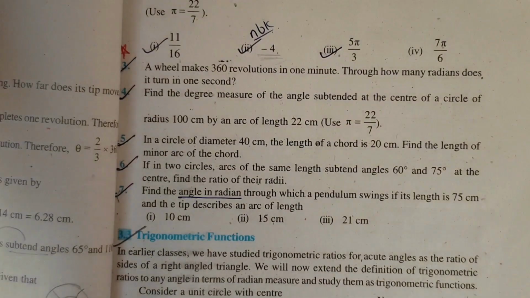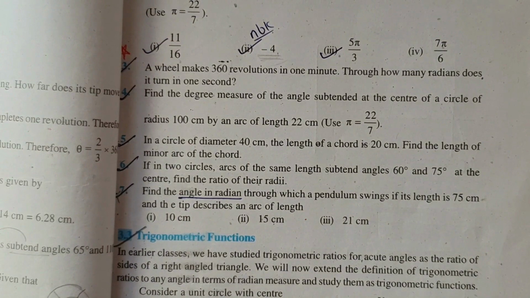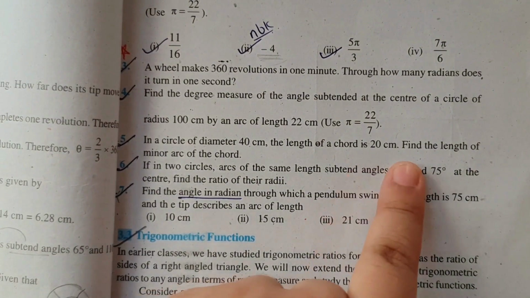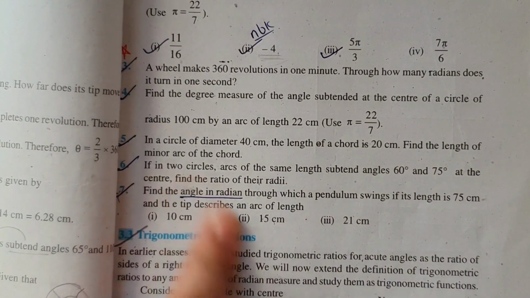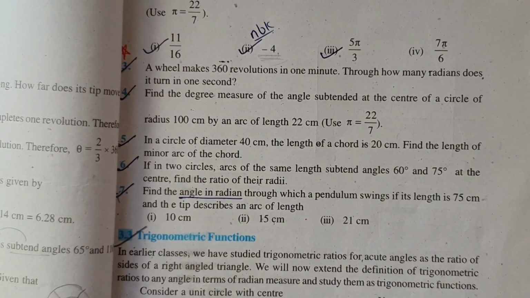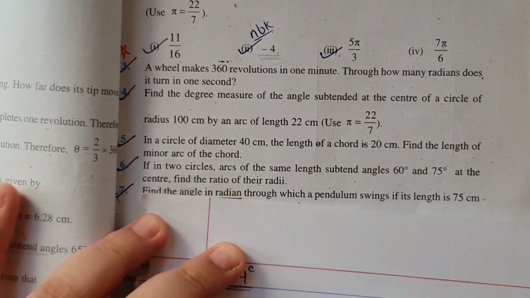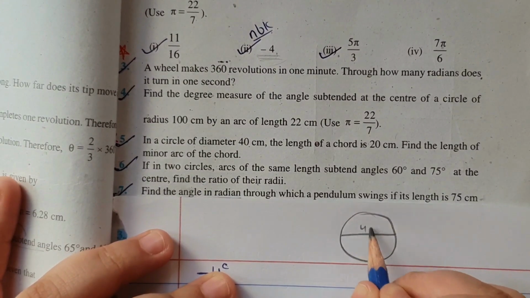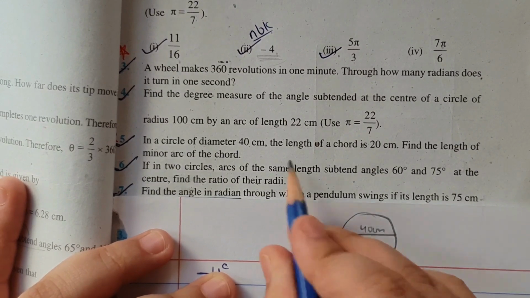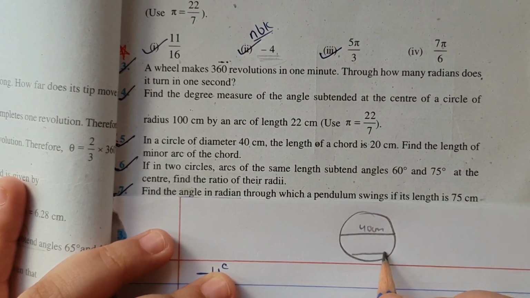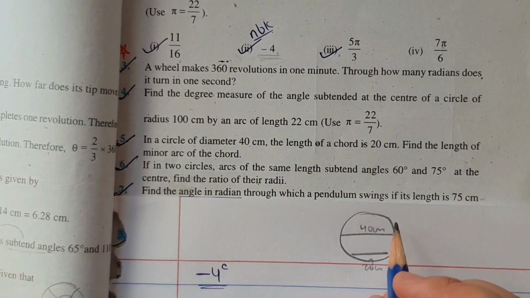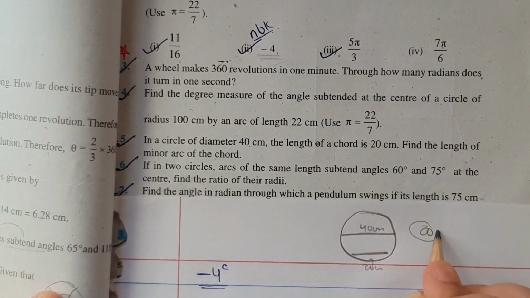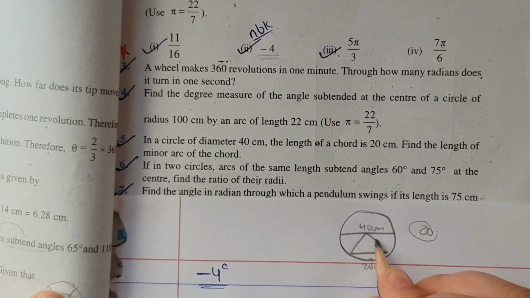Great. Next question says in a circle of diameter 40 centimeter, the length of a chord is 20 centimeter. Find out the length of the minor arc of the chord. Now this might seem an out of the box question, but it's very simple actually. Visualize the circle now. This specific circle has a diameter of 40 centimeter. It also has a chord of 20 centimeter, here. Now, if the diameter is 40 centimeter, the radius will be 20 centimeter because it's half of it. Let's draw a radius over here like this.